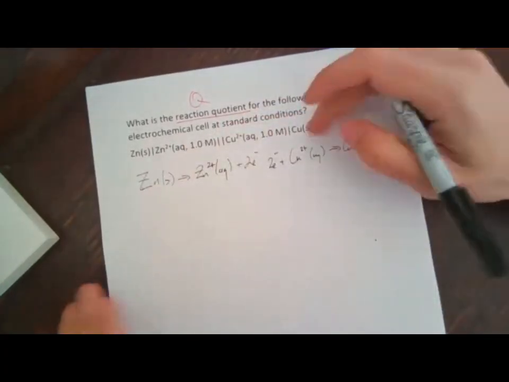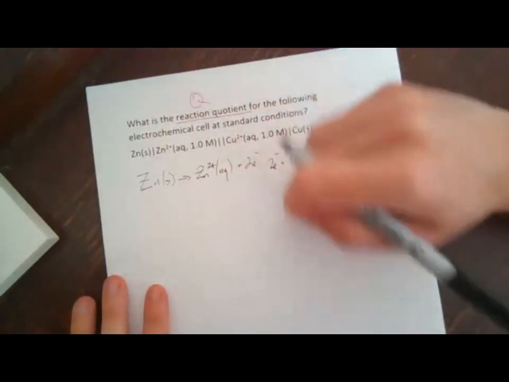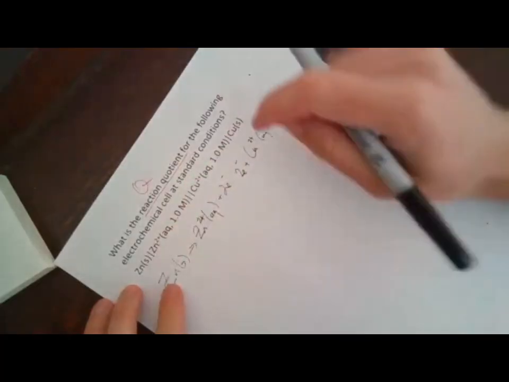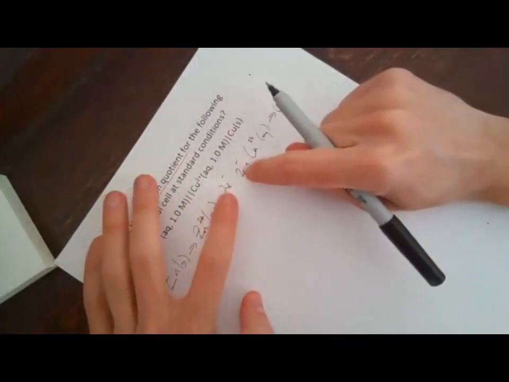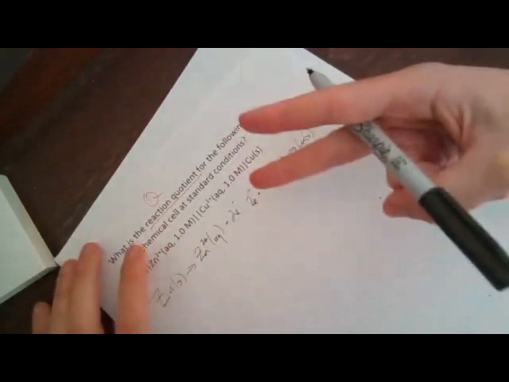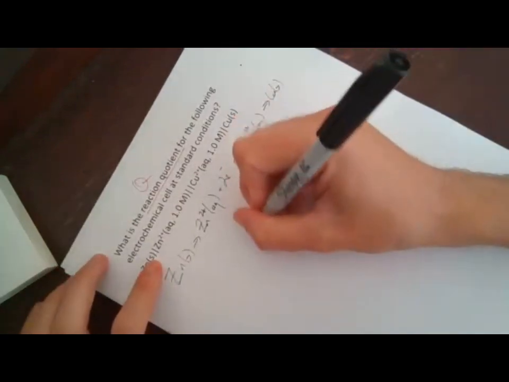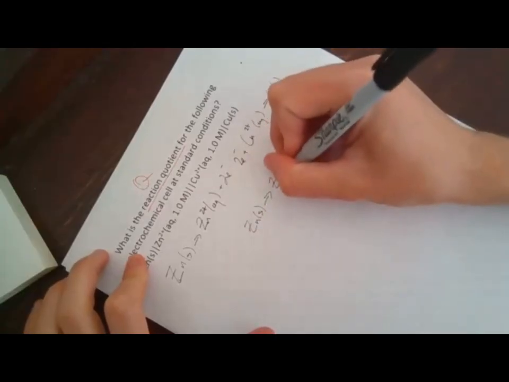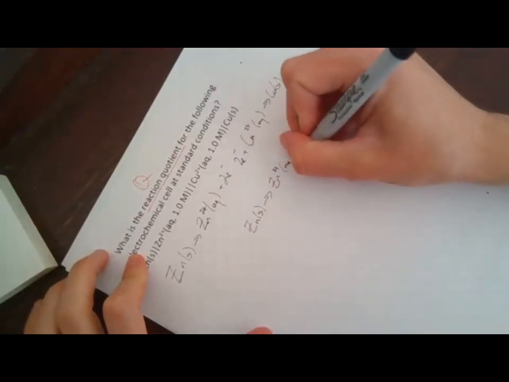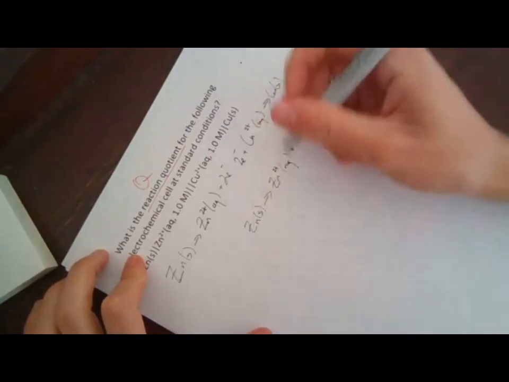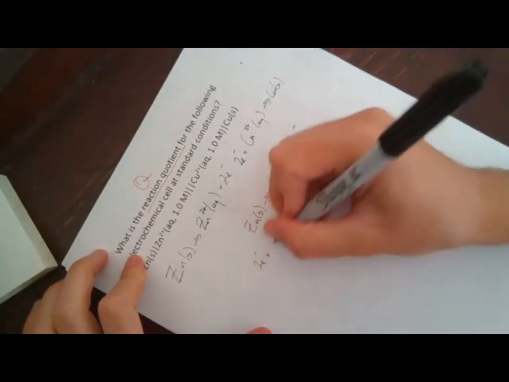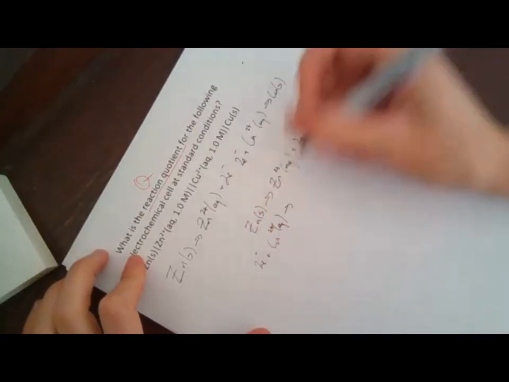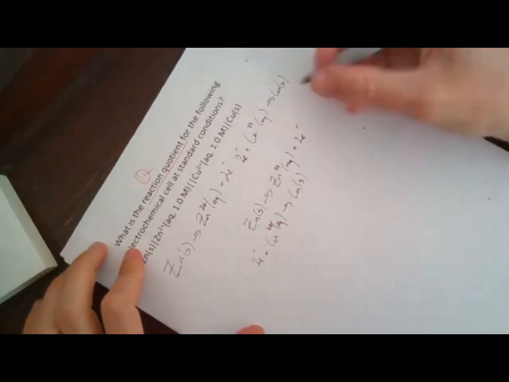So these are our half reactions. We want the overall chemical reaction, so we need to combine them. We would potentially need to worry about balancing our electrons, but they're both at 2 here. So we can add them together: zinc solid becomes Zn2+ aqueous plus 2 electrons, and we add to that 2 electrons plus Cu2+ aqueous becoming copper solid.